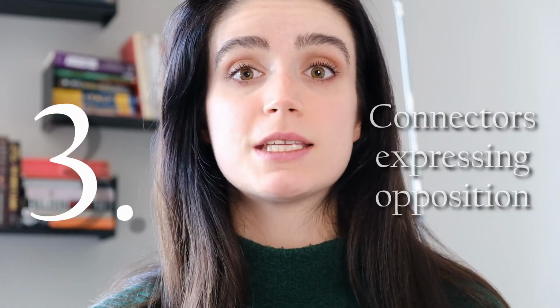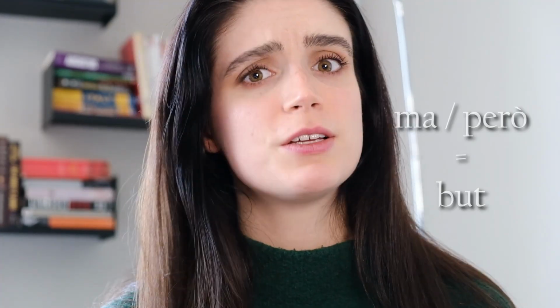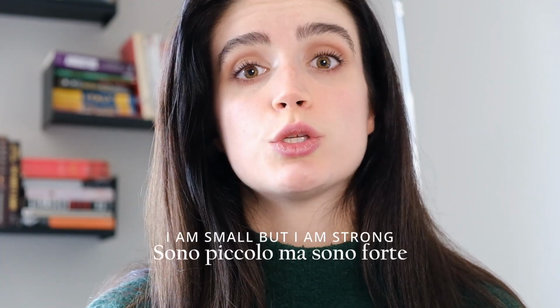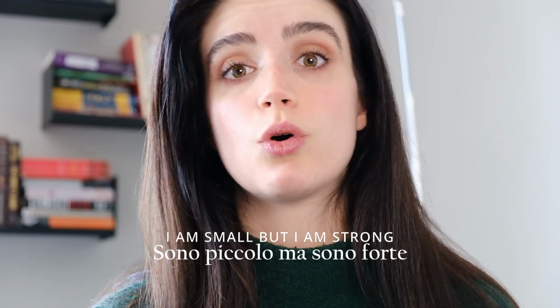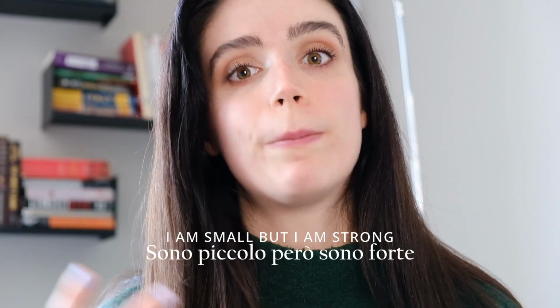The connectors that express an opposition. We're gonna have ma, that means but, però, that is very similar to ma. And we have invece. If we have to use ma in a sentence, we could say sono piccolo, ma sono forte. I am small, but I am strong. Però is also maybe a little bit more colloquial and can be used sometimes in the same sentences. So for example, sono piccolo però sono forte. That works perfectly. But però is a connector that can be isolated in between two commas. That is something you cannot do with ma.